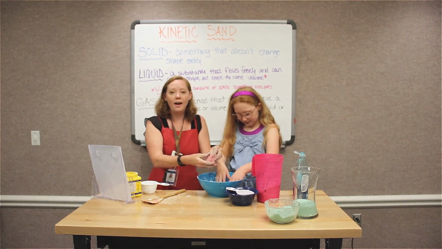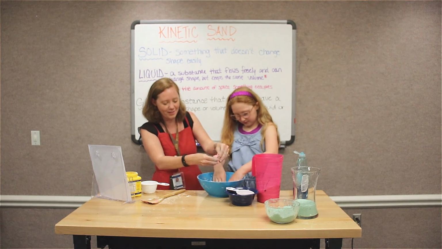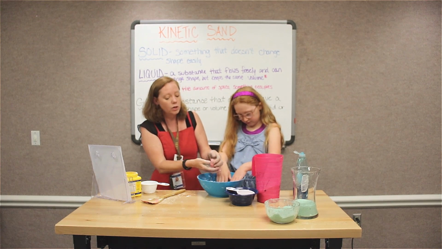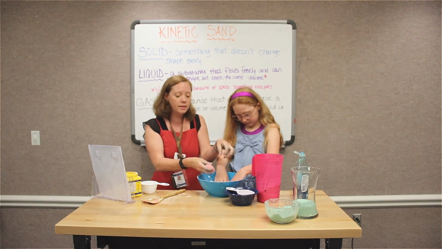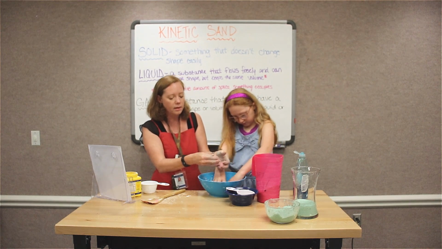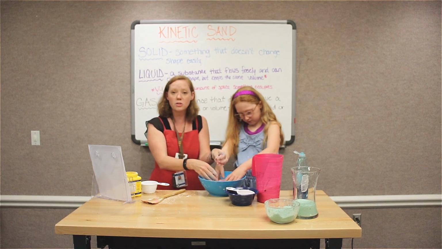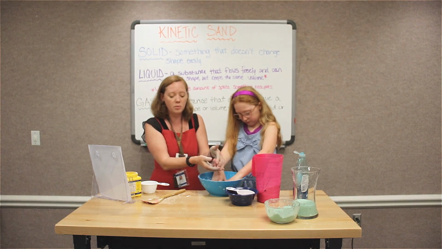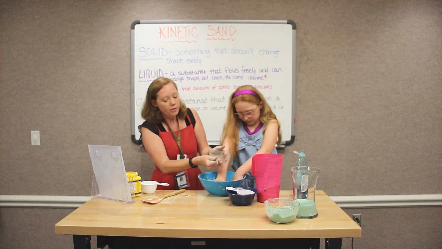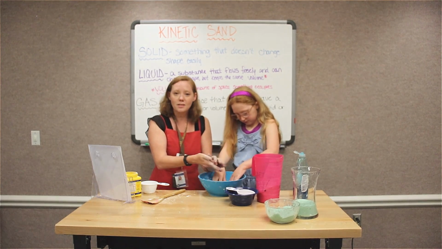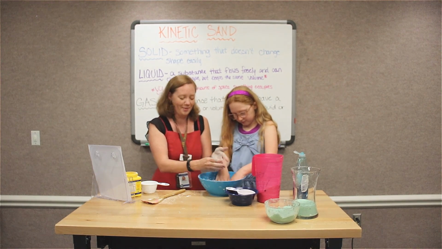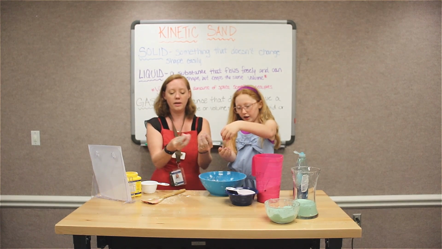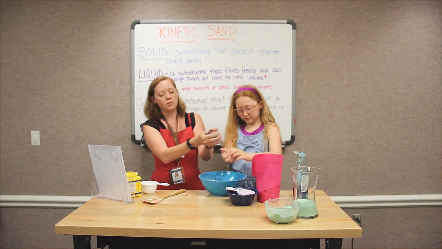And this is one of those things. This came out really well for my first time. But if you come up with something that's too liquidy, you can always add more cornstarch because that's what sticks to the water to make it more of that sand consistency. And if you come up with something that's too much like sand, you can always add a little bit of water at a time. So you go back and forth until you're happy with the consistency that you get. The best part is when it all comes together, no matter what consistency you get, it's very satisfying to play with. So I think we did it. I think we have our solid. We can break it. Yep, but it also flows.